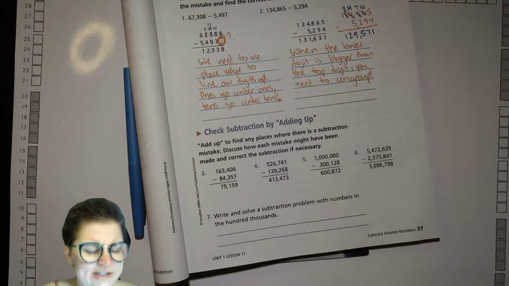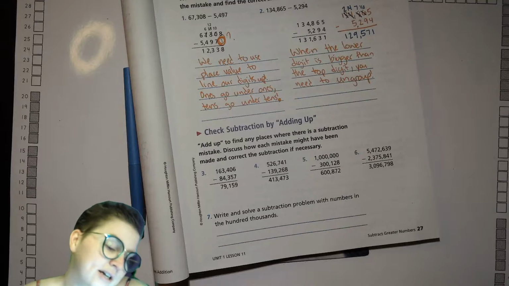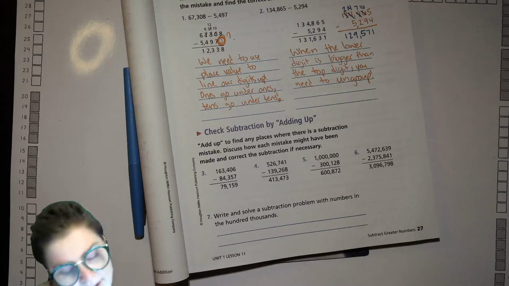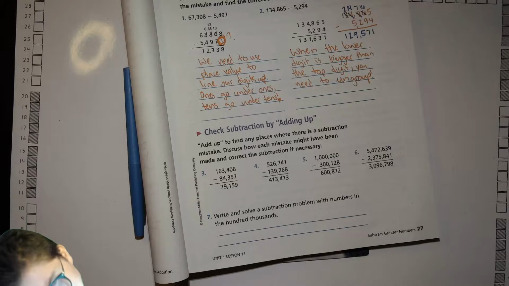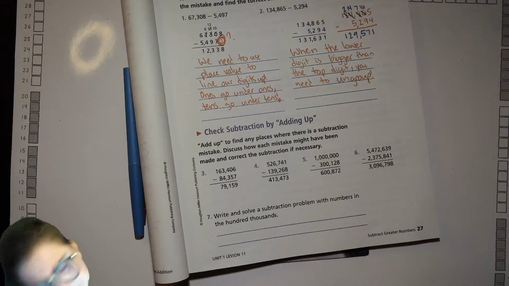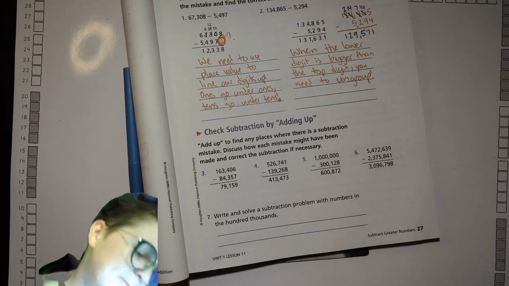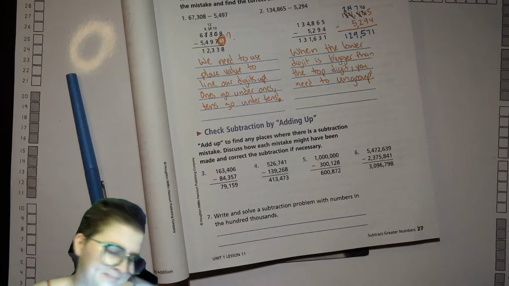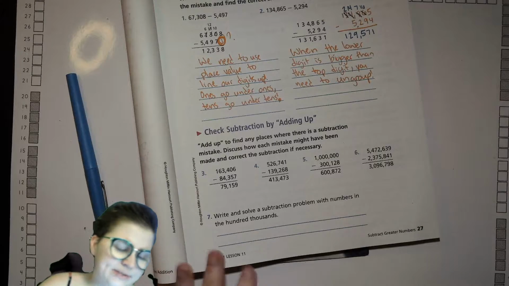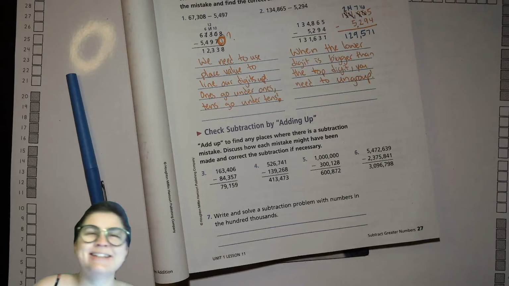This next section says, check subtraction by adding up. Add up to find any places where there is a subtraction mistake. Discuss how each mistake might have been made and correct the subtraction if necessary. What they're suggesting we do is kind of hard to do.